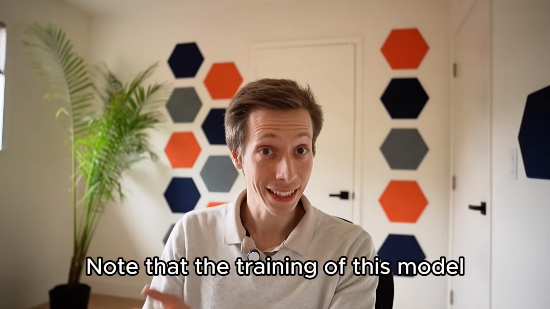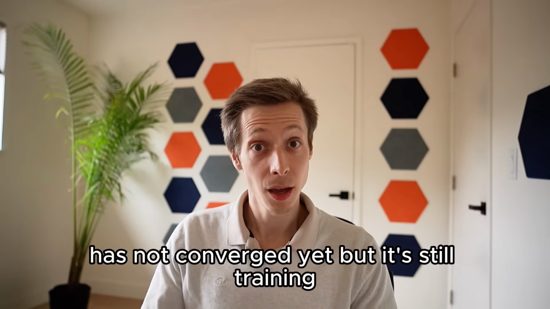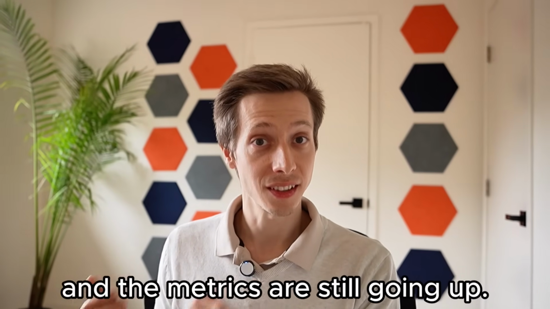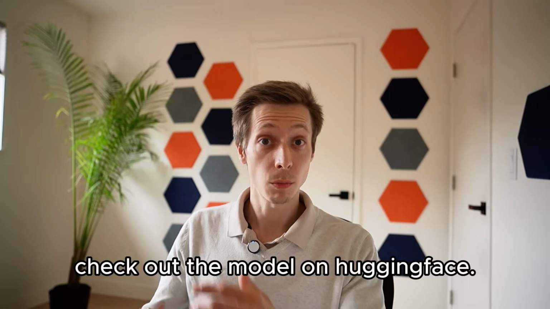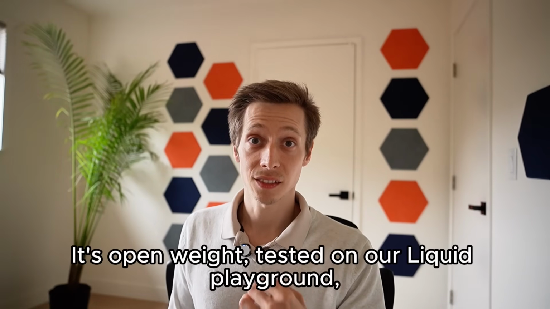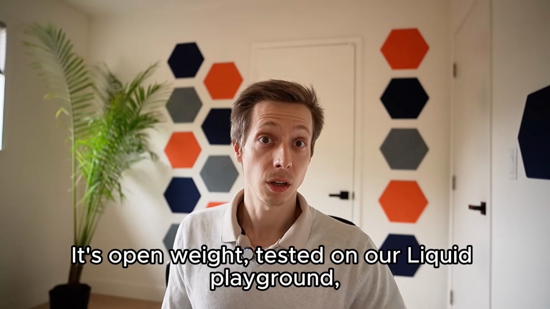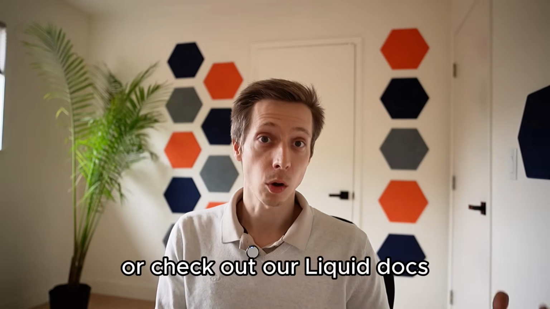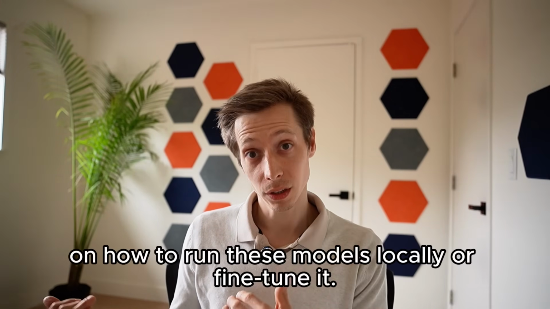Note that the training of this model has not converged yet, but it's still training and the metrics are still going up. If you're interested, check out the model on Hugging Face. It's open weight. Test it on our Liquid Playground, or check out our Liquid docs on how to run these models locally or fine-tune it.